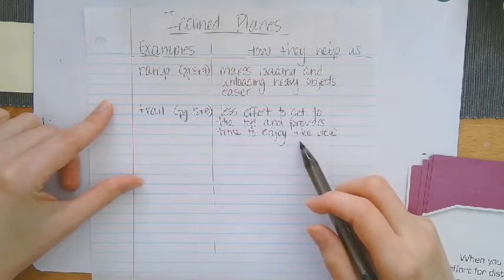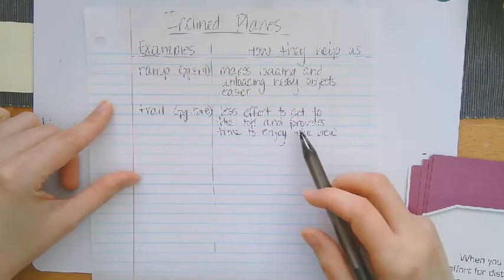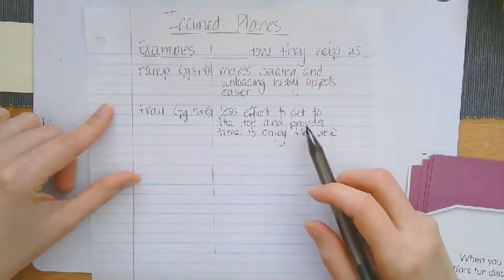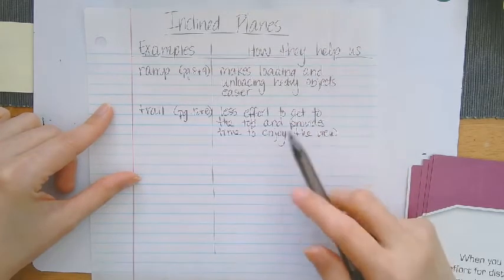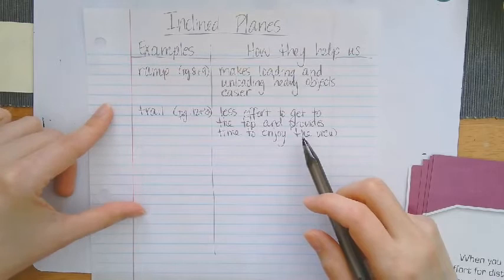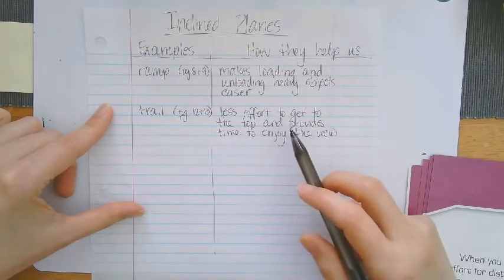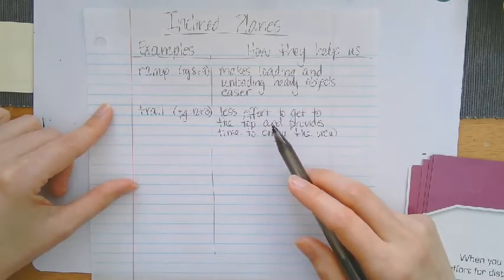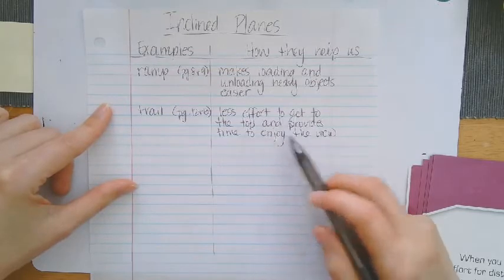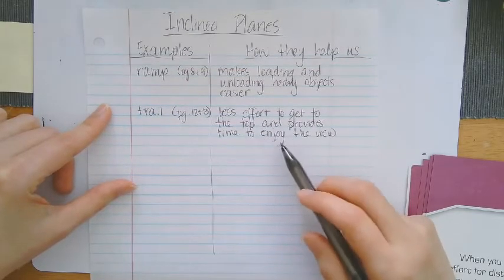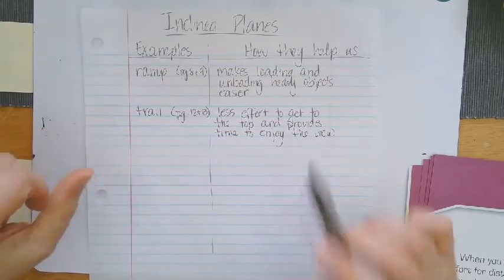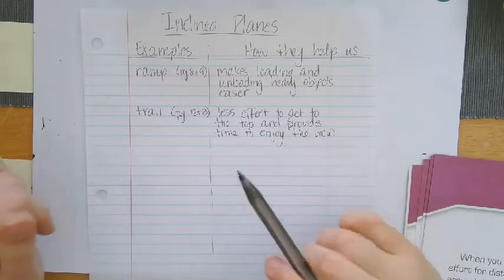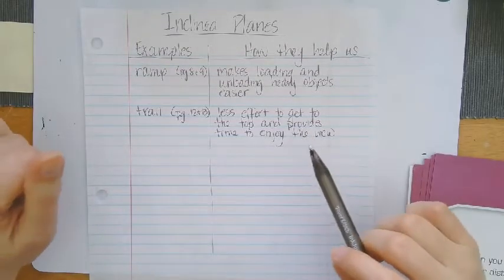No, not necessarily, but because this is something that could be fun to do, enjoyment also makes it helpful to us in that way, okay? So less effort to get to the top, might take a little bit longer, but that's okay because the view could be enjoyable, which is also pretty fun, okay? All right, so these are my 2 examples that I'm going to give you.